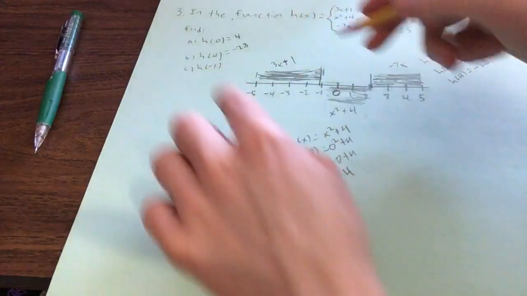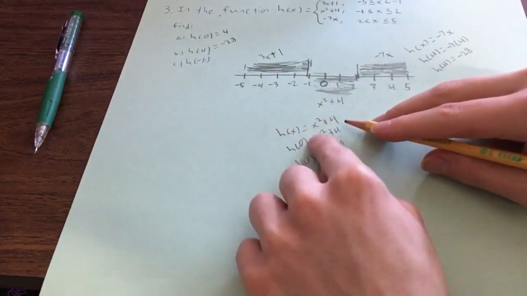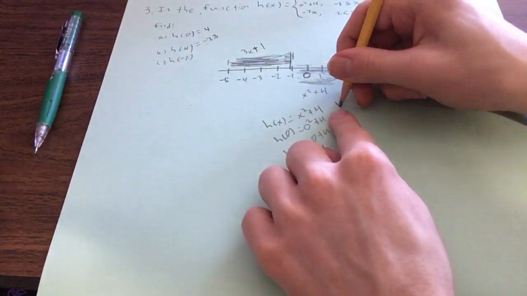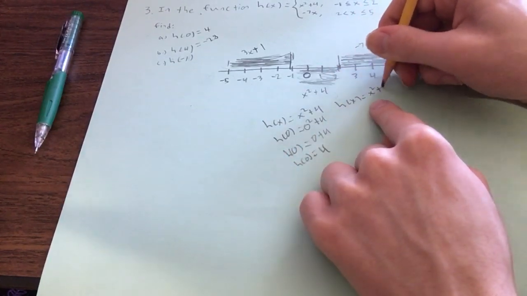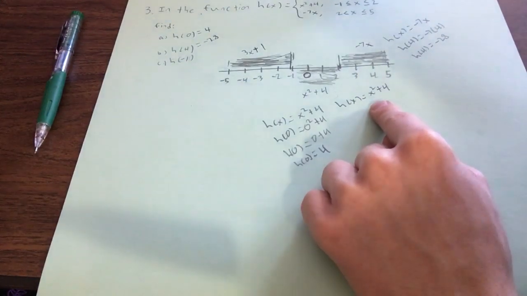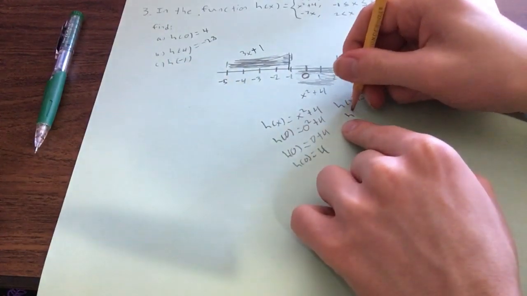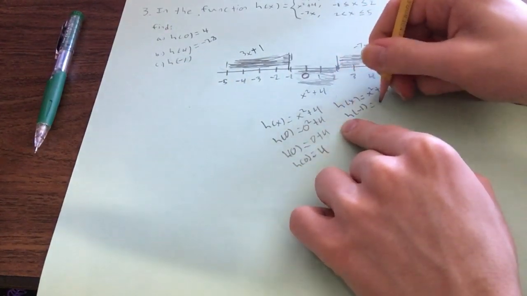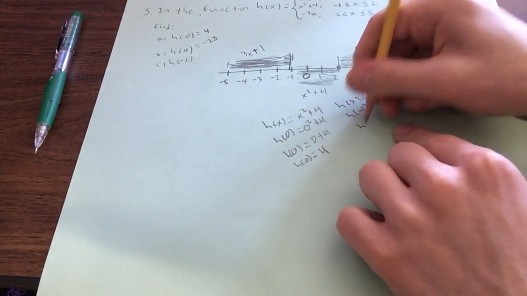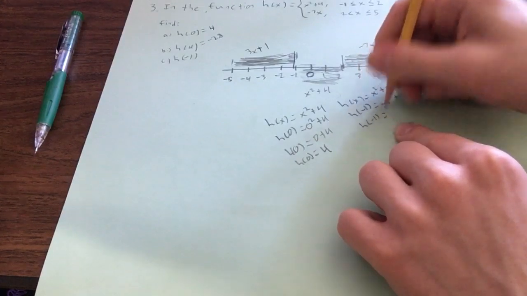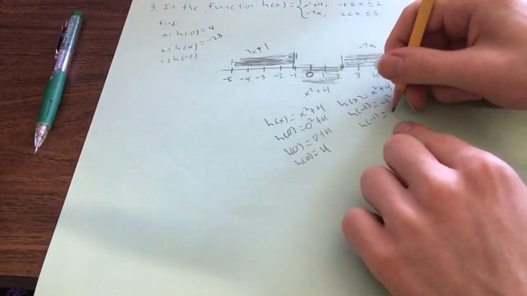For question C, you are using this same equation here, the x squared plus 4. I'll write it side by side. H of x equals x squared plus 4. H of negative 1 equals negative 1 squared plus 4. Negative 1 squared equals positive 1. Anything squared is always going to be positive.